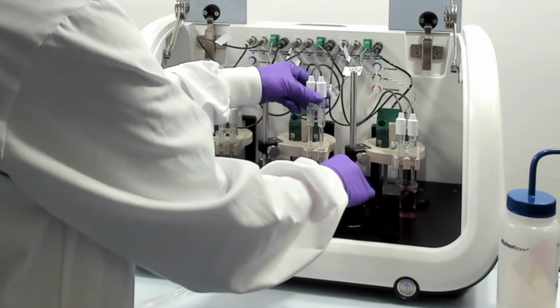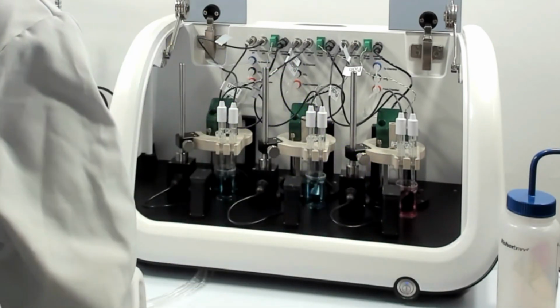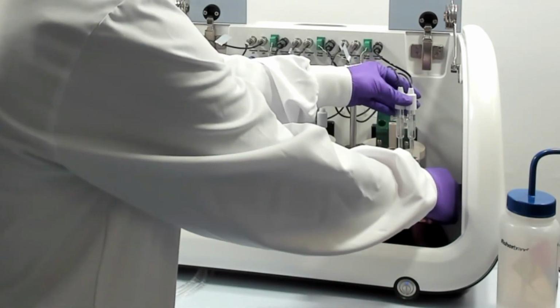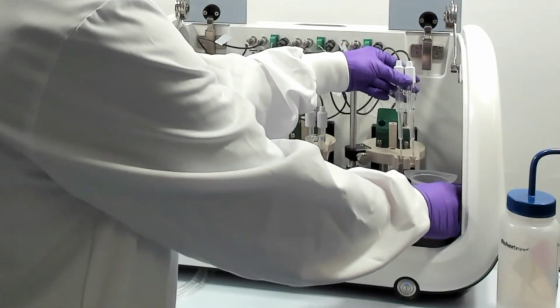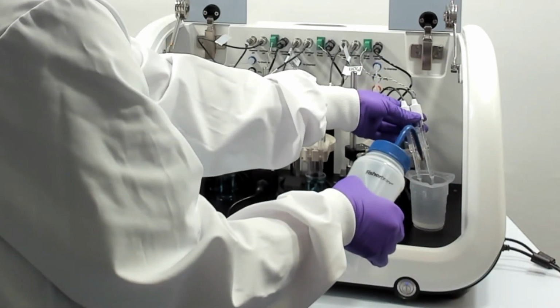It's important that we do a pH calibration before every assay that we run, just to make sure that the electrodes are responding correctly and that they're properly interpreting the pH values that they're reading.